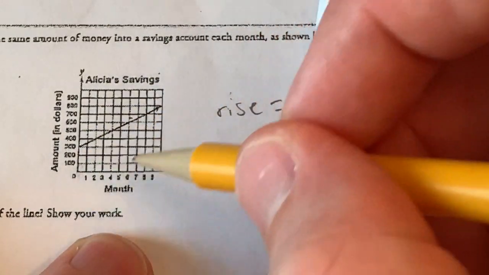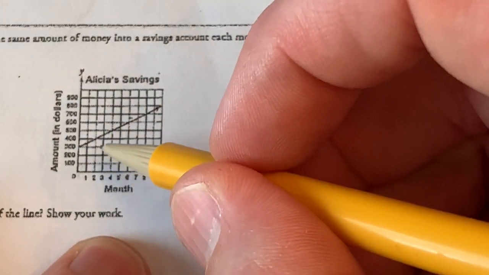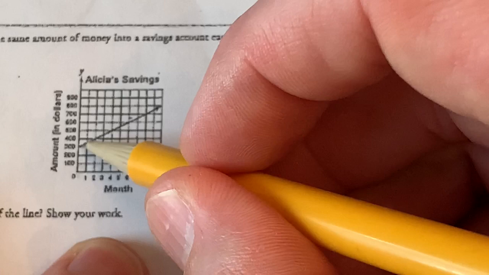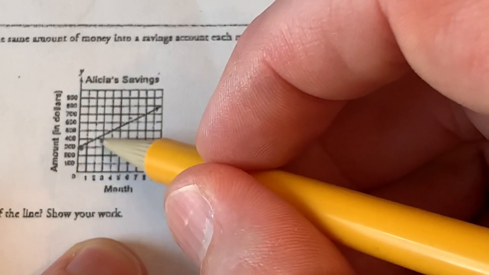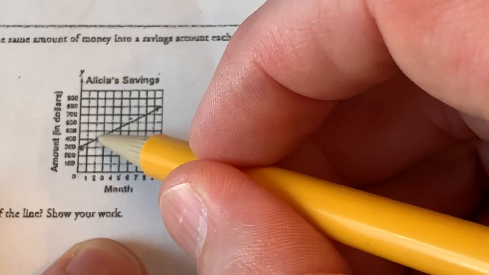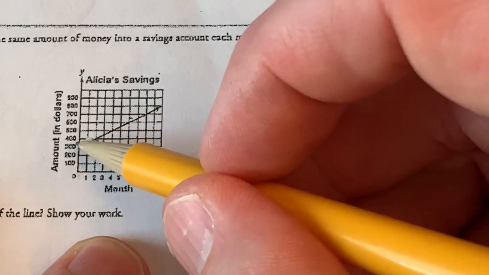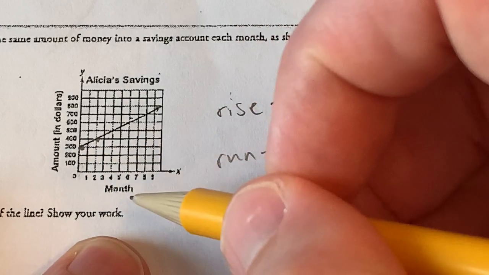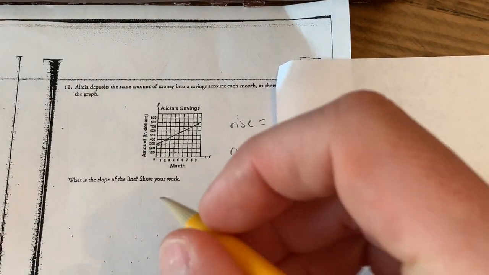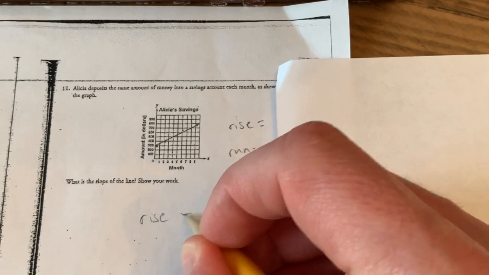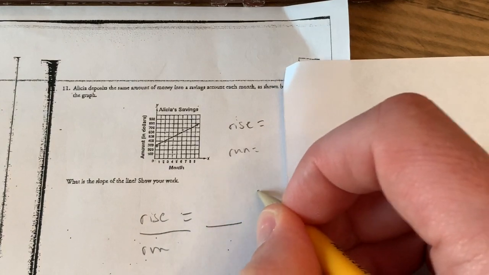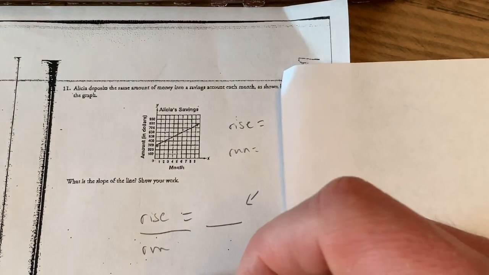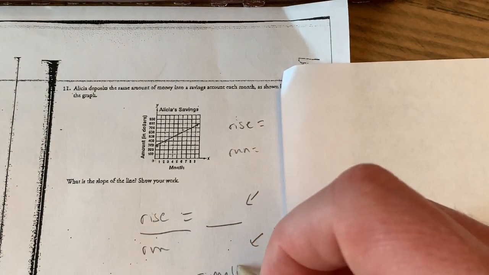So that's going to give you your scale. Then remember, you want to go on this graph and find points where it's hitting right at a corner. So this is a good point to pick right here. And then it looks like it hits right through a corner right here. So then think about what your rise would be and what your run would be. And then you're going to show that work by writing your rise over your run. So you're going to get a number here and a number here. And then just don't forget to simplify.